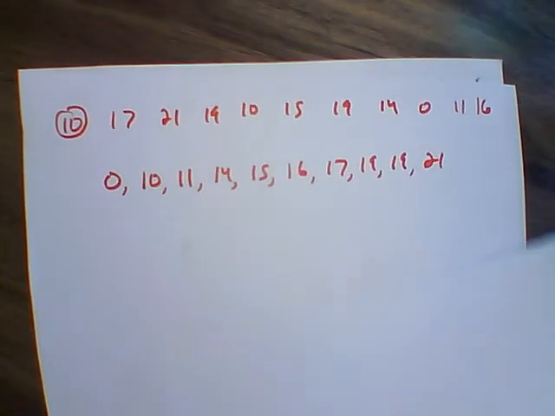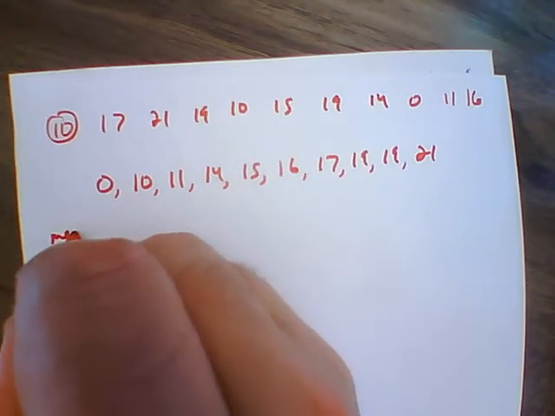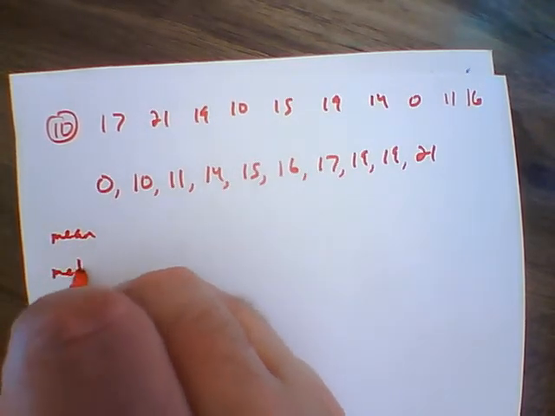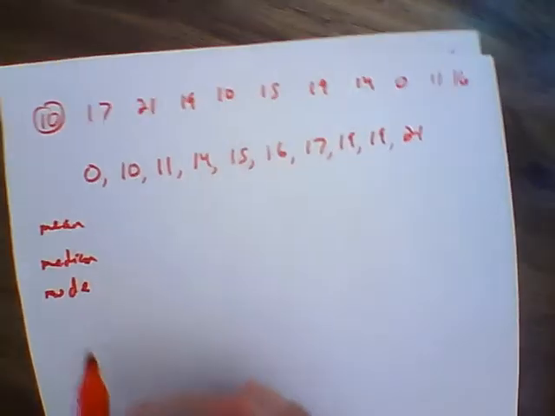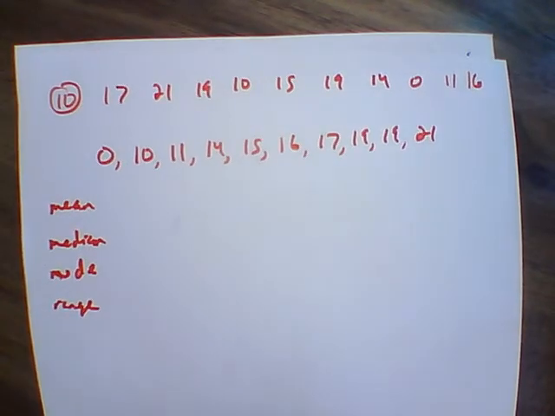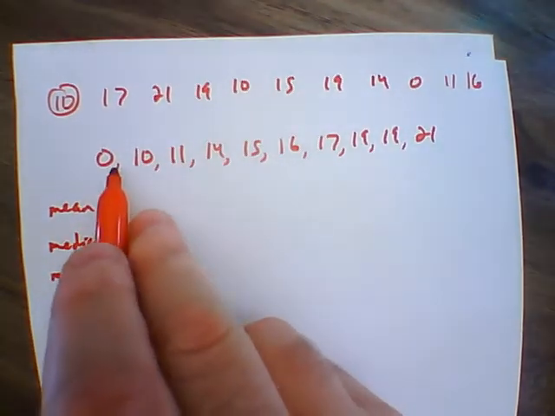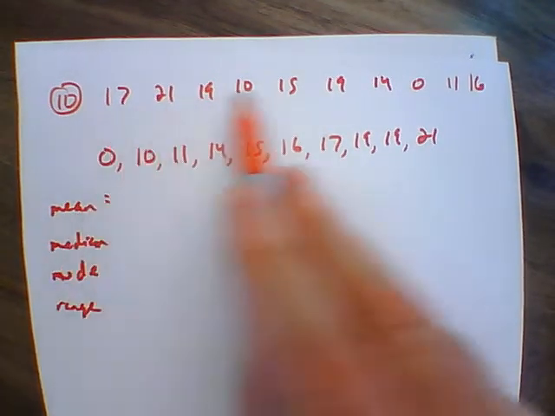So if we consider the numbers in order, okay, let's look at finding our mean, median, mode, and range. Okay, so in this mean, we're basically going to add up all these numbers. Generally when I write the numbers, I never write the original problem.